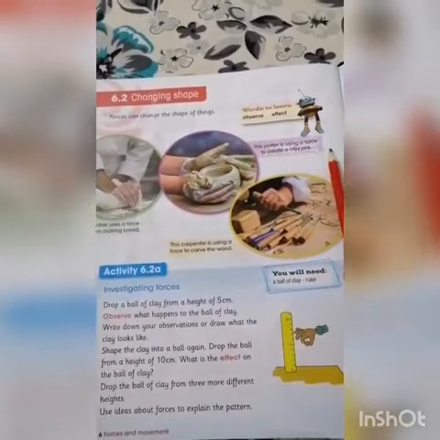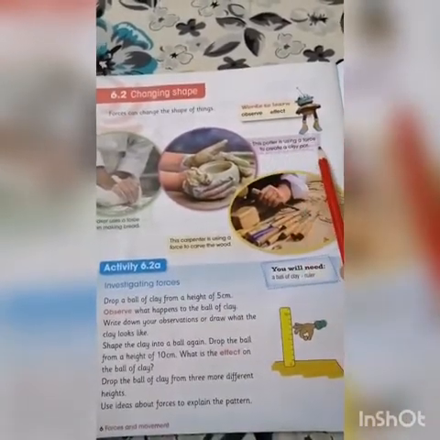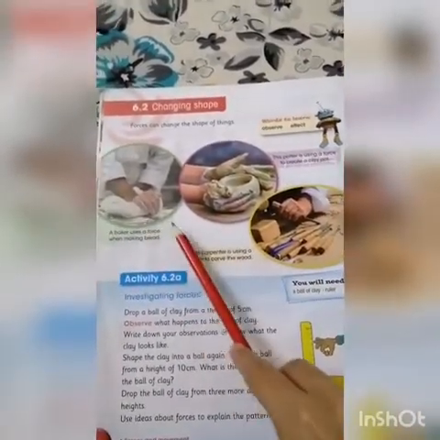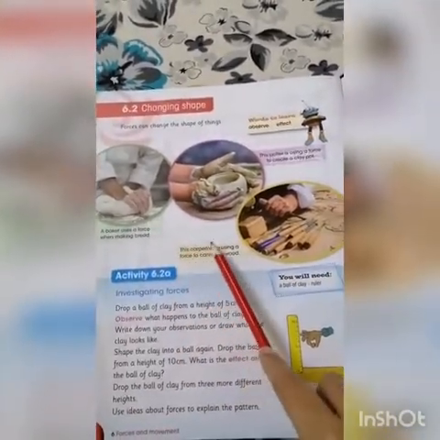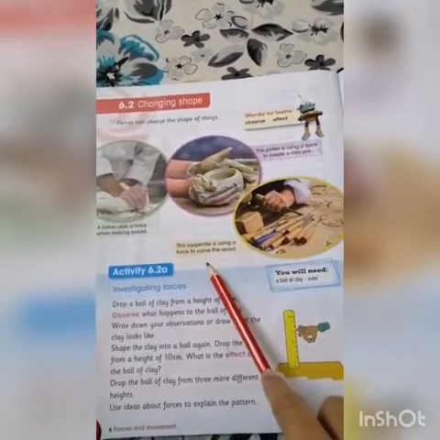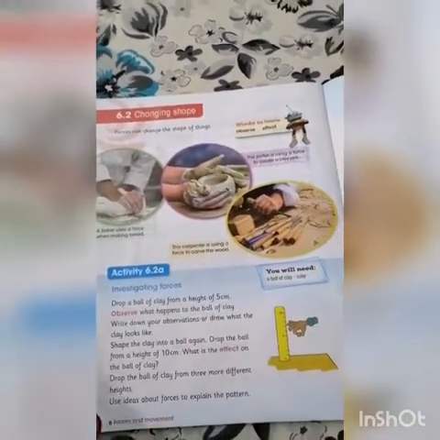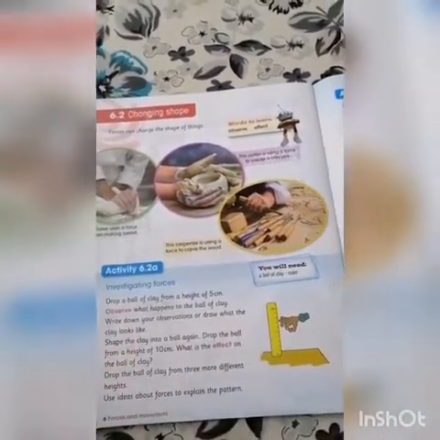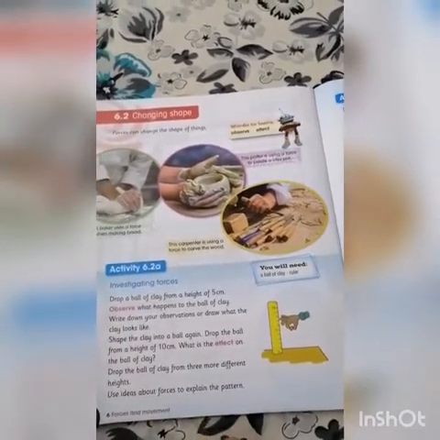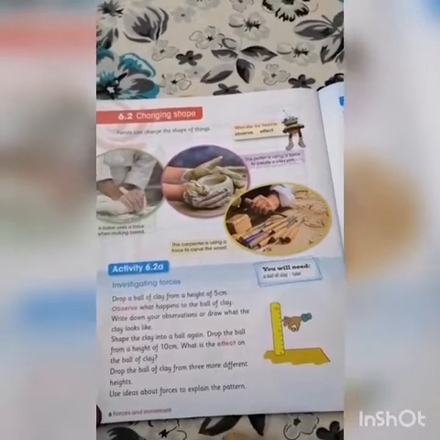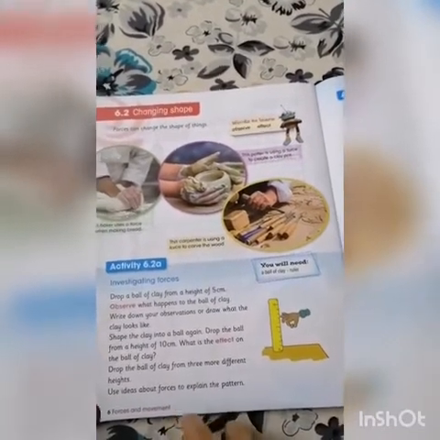This potter is using a force to create a clay pot. A baker uses a force when making bread. This carpenter is using a force to carve the wood. So a pulling force on anything can change its shape. For example, if we pull a spring, it causes elongation.